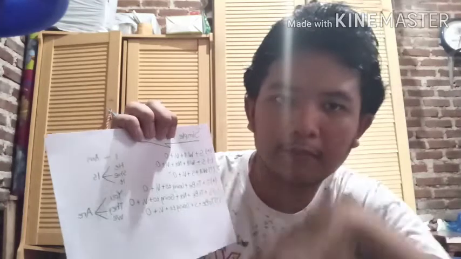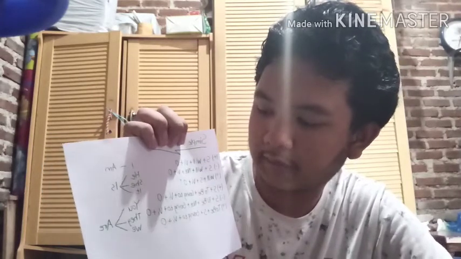For positive sentence, using will has a formula subject plus will plus verb 1 plus object. For negative sentence, using will, subject plus will plus not plus verb 1 plus object. For an interrogative sentence, using will has a formula will plus subject plus verb 1 plus object.